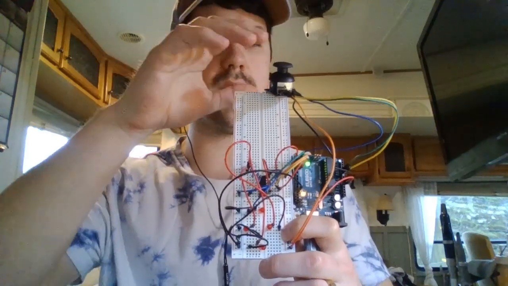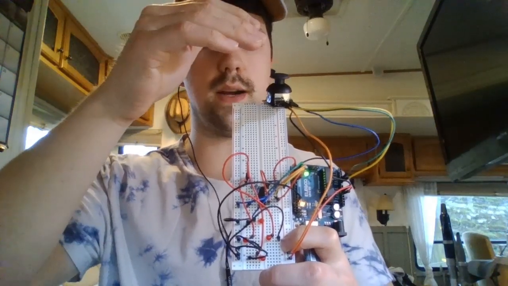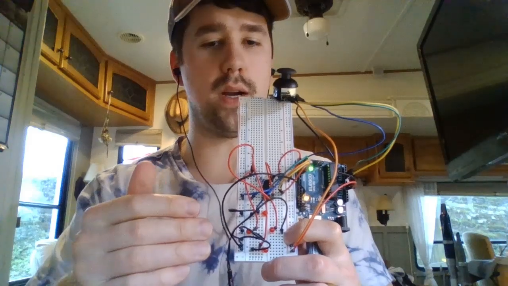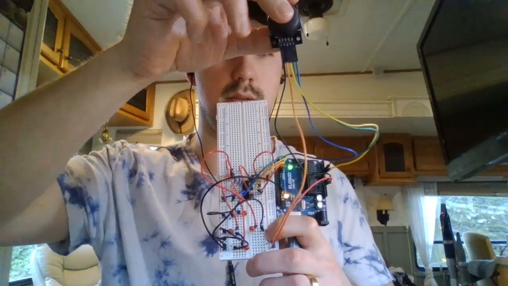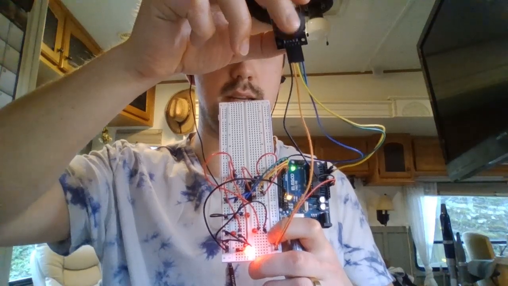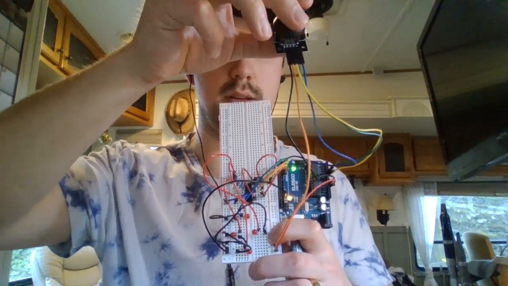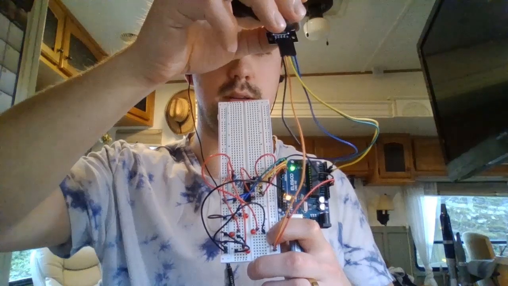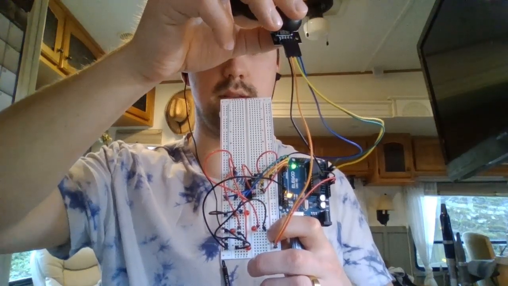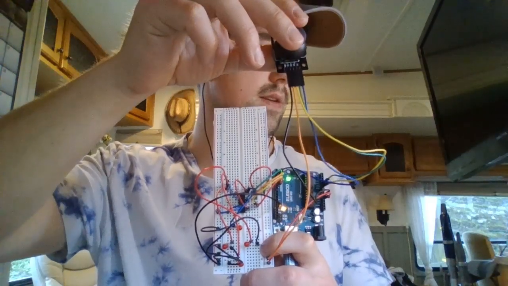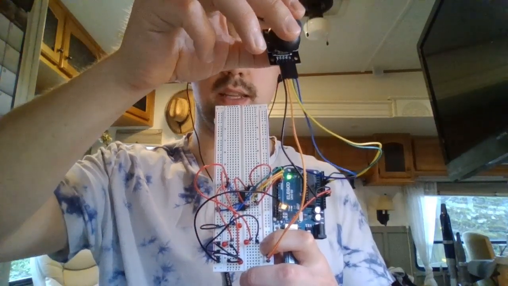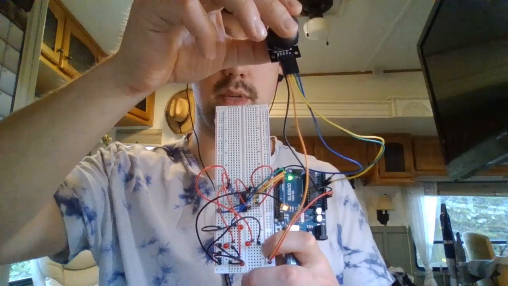Okay, so now I've got everything wired up. I have the joystick wired up, as well as all the resistors wired into the LED lights. And now, as you can see, if I push down on the joystick, the bottom LED light comes on; up, the top light comes on; left, my left light comes on; right, my right light comes on. So everything's working perfectly as it should. Now let me show you the code.